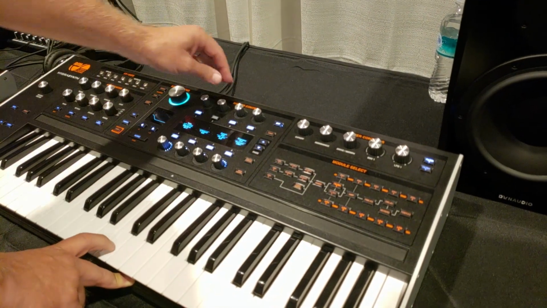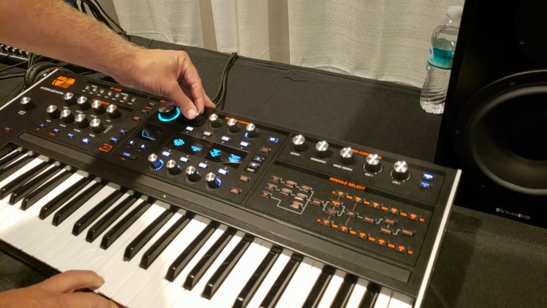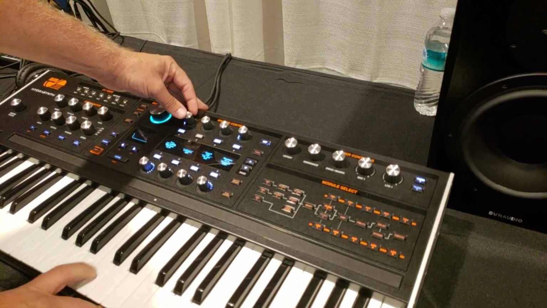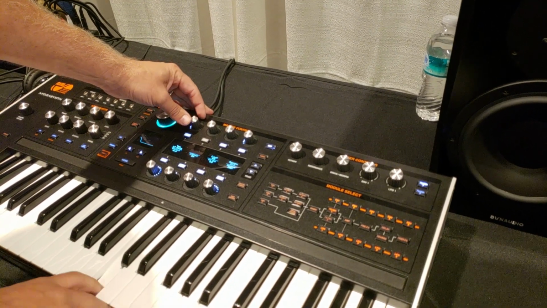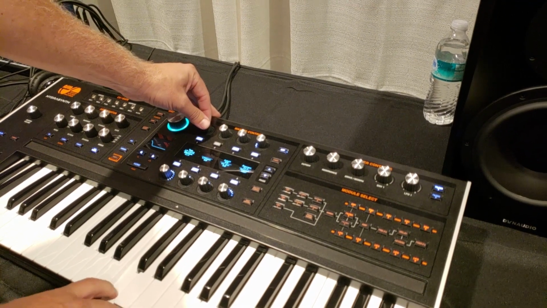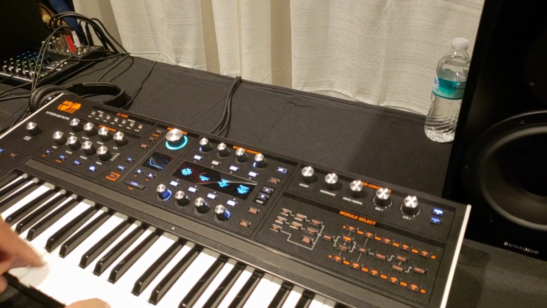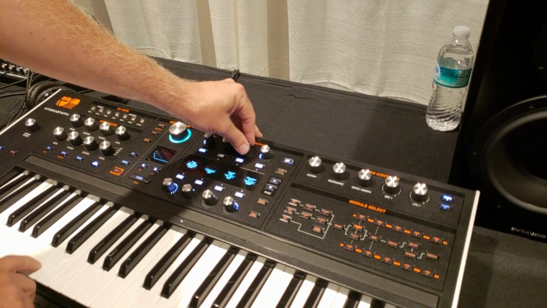So kind of hear a couple of the filters. So that's the low pass 12. The low pass 24. The compensated, you hear that the low end comes back. It's a little thinner, a little thicker. Low pass gate, very thick and warm.